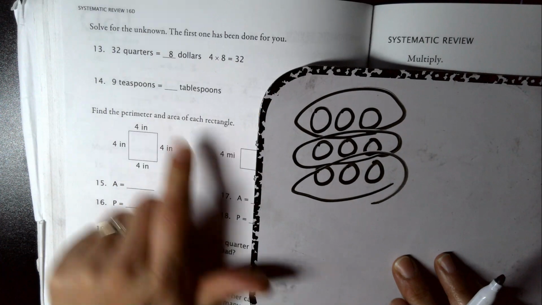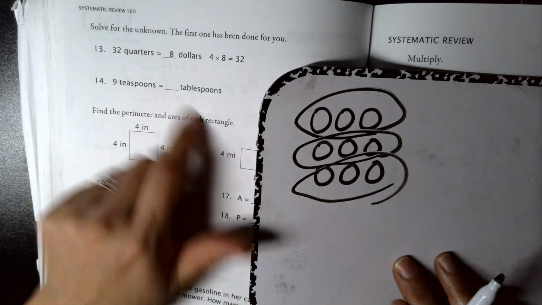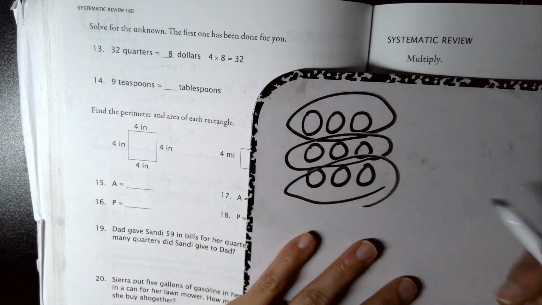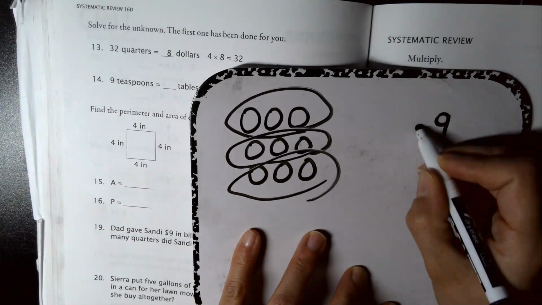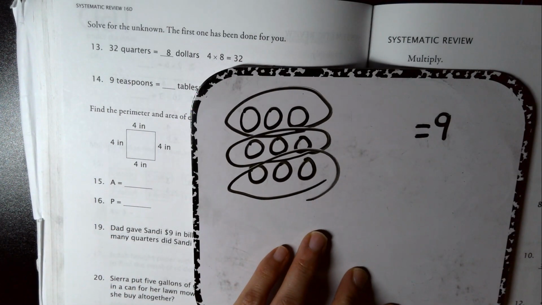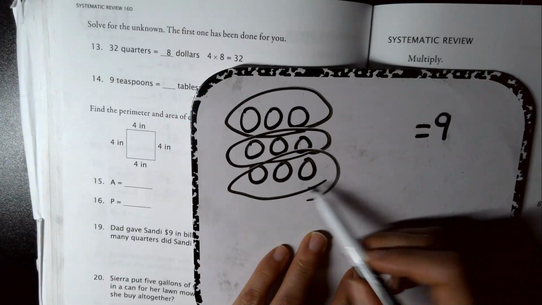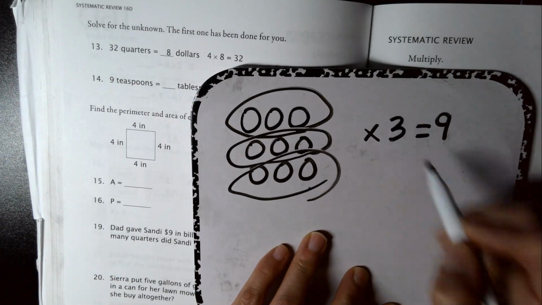And this is a nice way to do it if you can't do it that way, but if not, you can also put, because 9 is our total, and then you can say, okay, there's 3 teaspoons in each tablespoon.